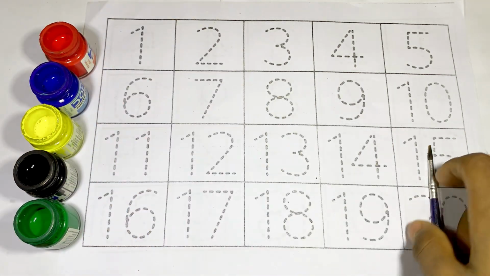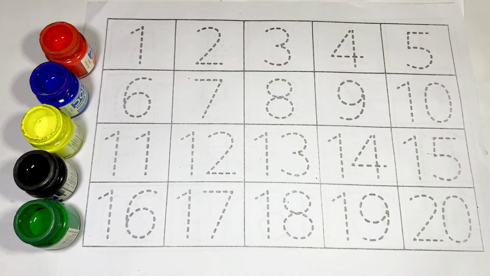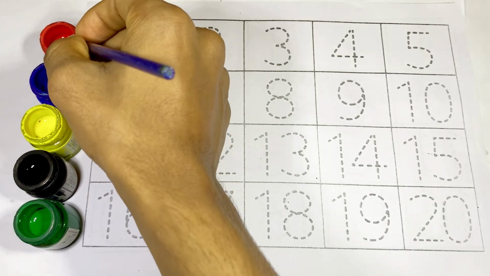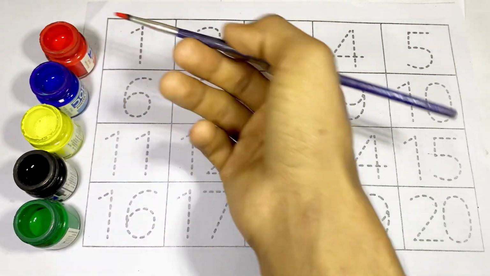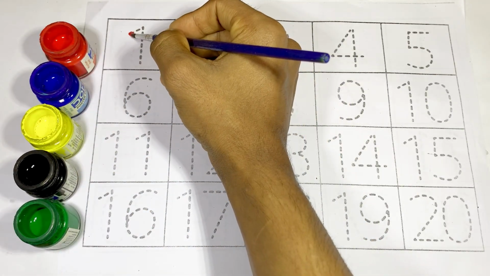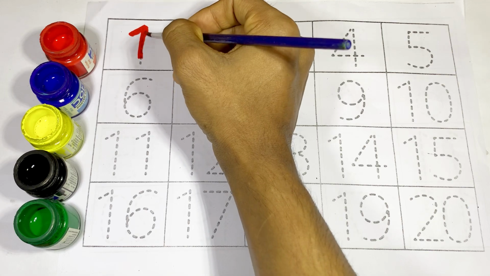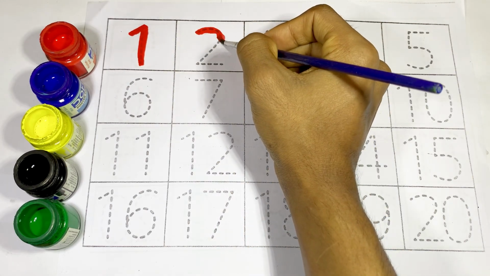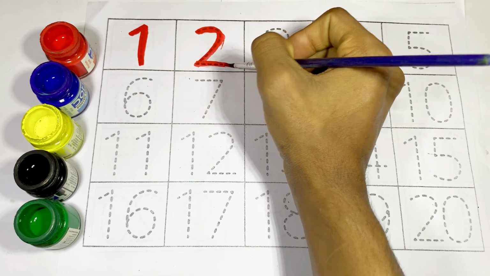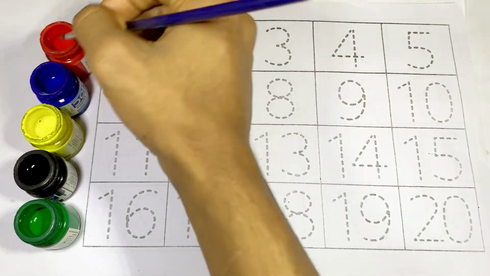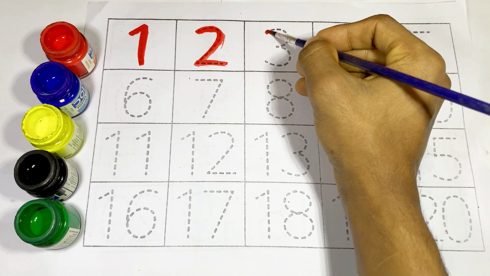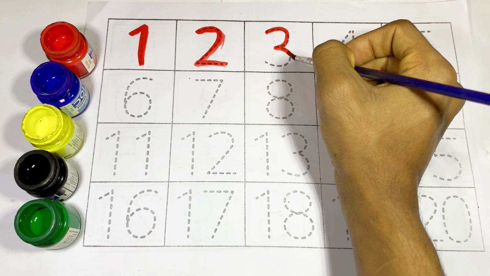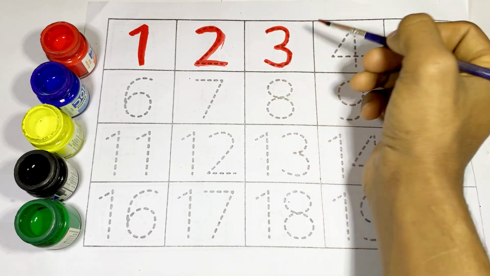Kids, first you draw 1. The number 1, and use red color. O N E, 1. 2, T W O, 2. Kids, again use red color and draw 3, T H R E E, 3.